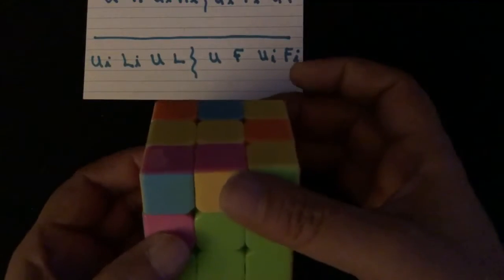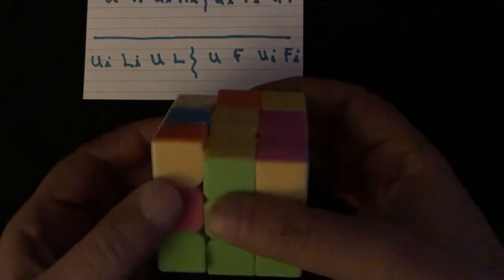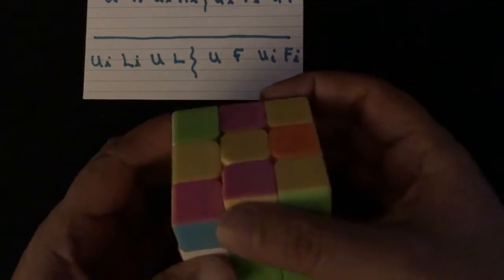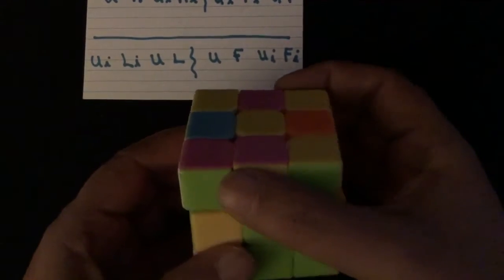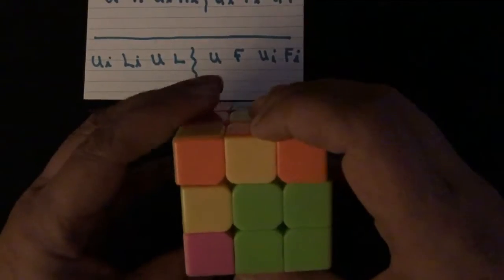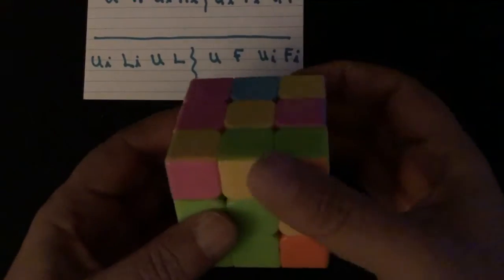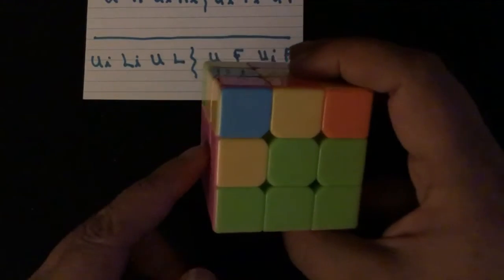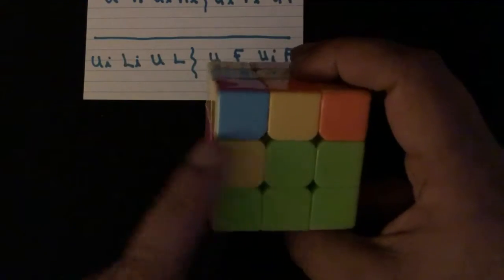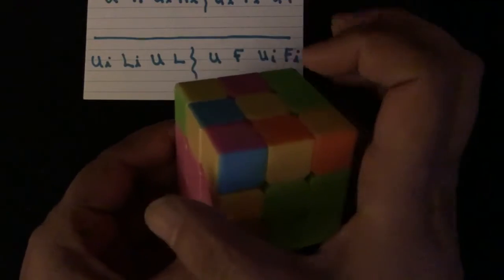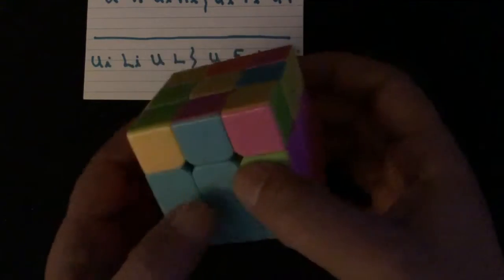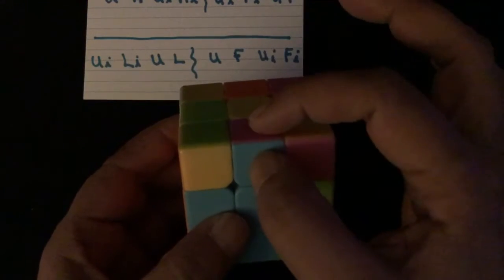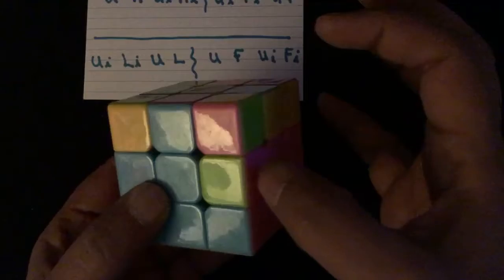So we're going to go upper inverse, left inverse, upper, left, upper, face, upper inverse, face inverse. So what happened is the pink and yellow got here, but that piece that was here went back here to the back of it. So now I can do this piece, and this piece goes here.